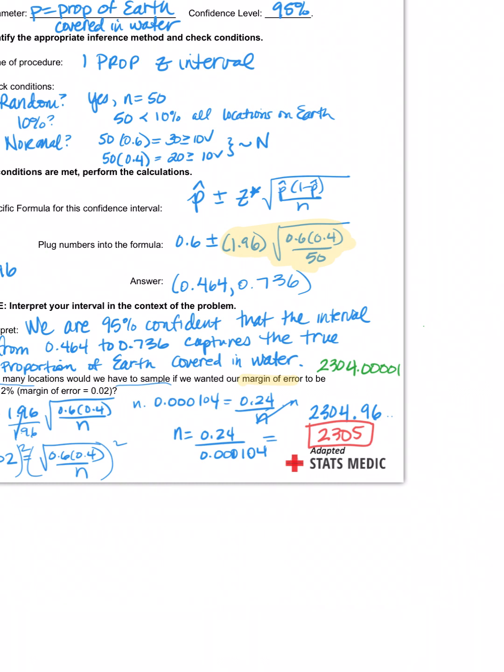Because then it'll be greater than 2% error, right? Why is that? Because this indicates that 2304 isn't quite enough, isn't it? It doesn't matter if there's 12 decimals here. If there's something out there, we always round it up, because at this stage it's better to have more in our sample than too few, right? So the rule of thumb is when we do sample size, we always round it up, no matter what the decimal says.